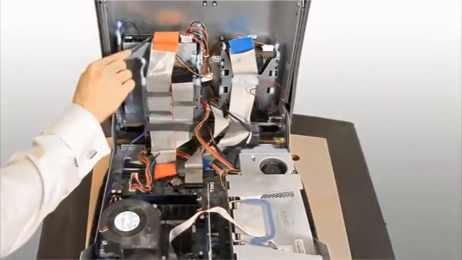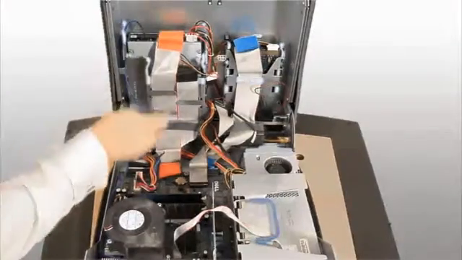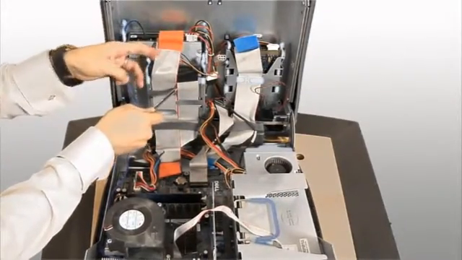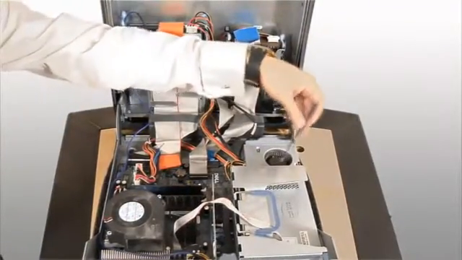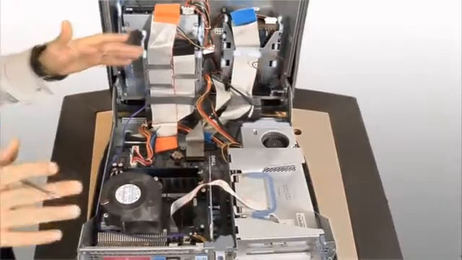This is the CD-ROM or DVD-ROM or writer. This is the floppy disk. It's connected to the motherboard as well. And this is the power supply. Now, let's look at the motherboard itself.